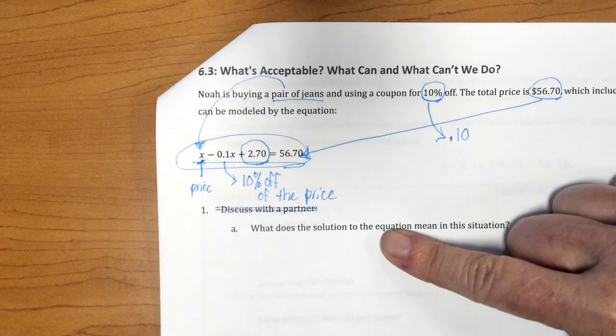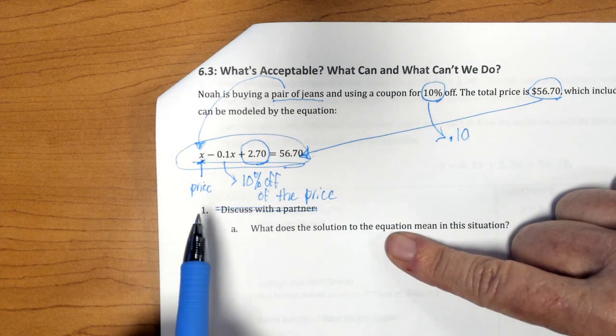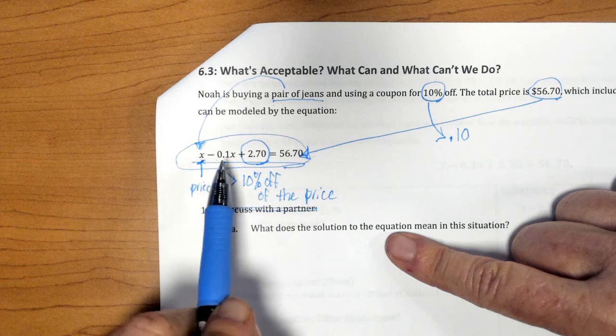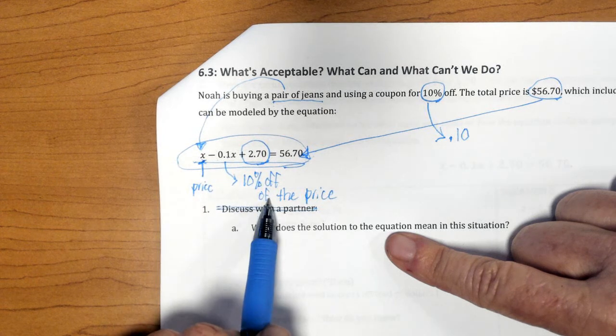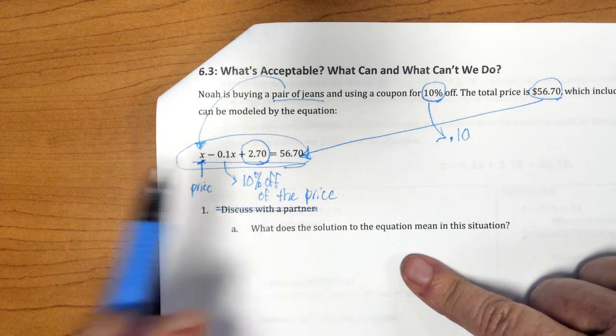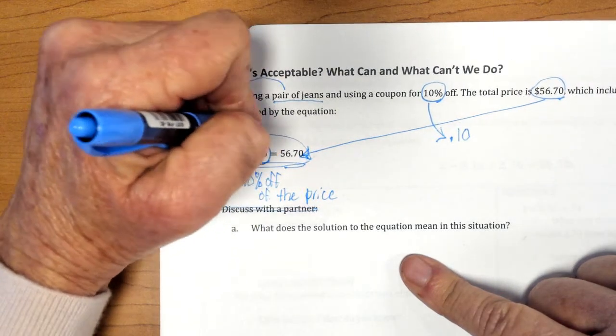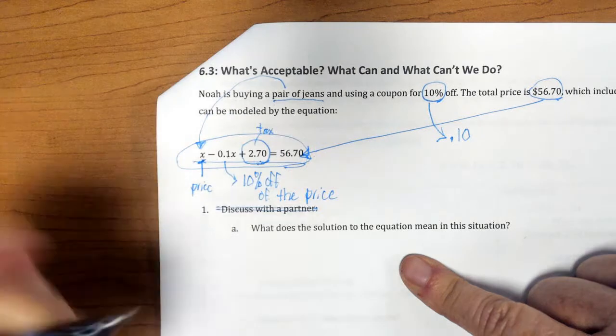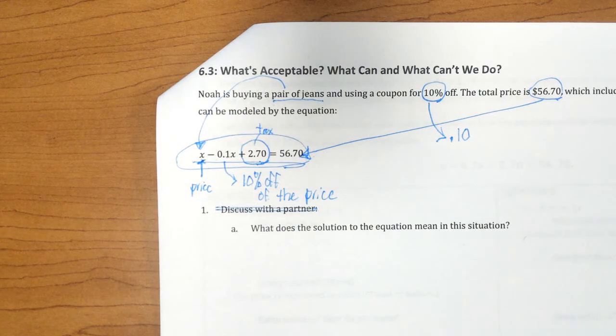So we have the price, we take away 10% off the price, we're going to add $2.70 because it's my tax, and the $56.70 is the total price that I pay.